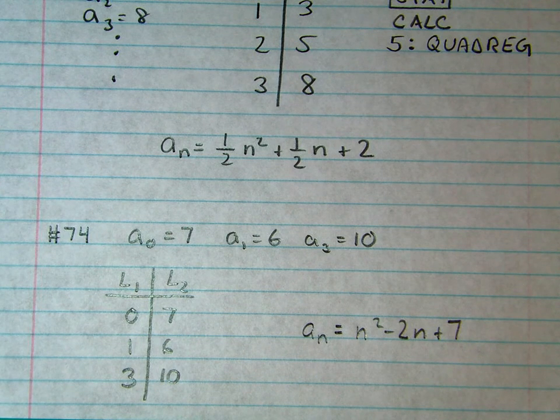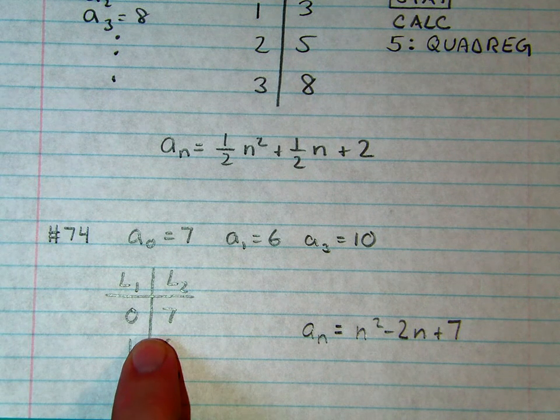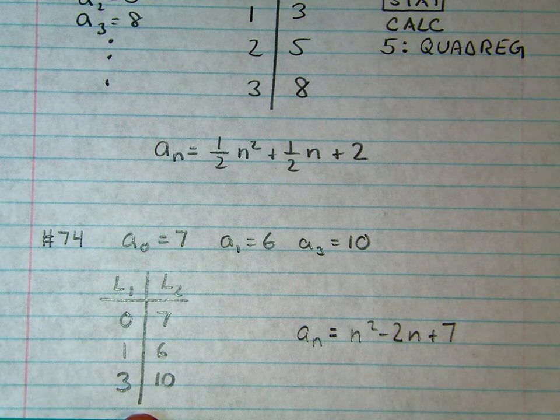Just make sure that you get it in your calculator so that information corresponds. So the ordered pairs will be 0, 7, 1, 6, and 3, 10. Go through the same set of keystrokes we did up top, and that will give you your quadratic model. In this case, our quadratic model begins with n is 0 as opposed to n is 1. The top one, we automatically assume, because we weren't told otherwise, that we begin with 1. Here, we were specifically told that we're beginning with an a sub 0.